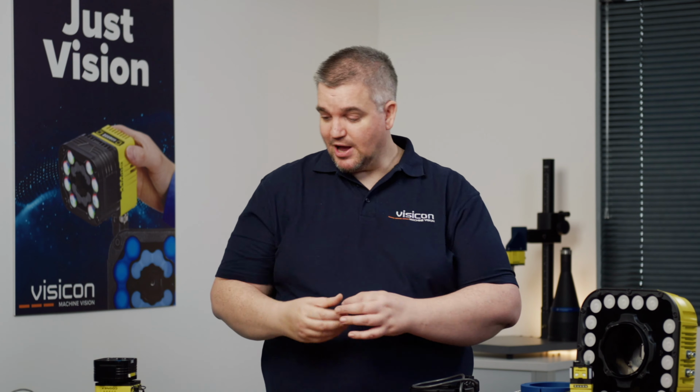Only thing to bear in mind here is we are cutting out a fair bit of light. So if you've got a fast moving production line, you might have to rethink how much light you're creating. So if you need to up your lighting, then give us a shout.